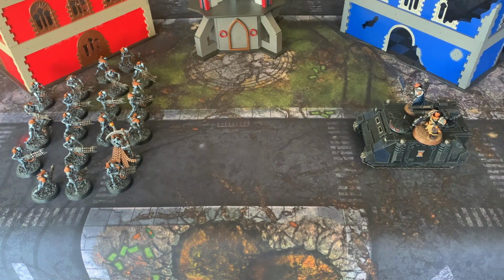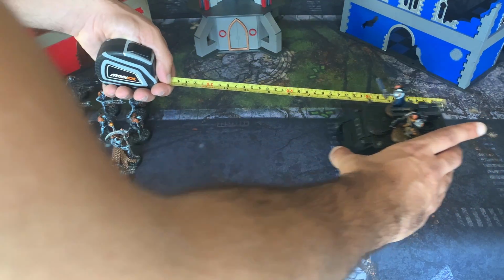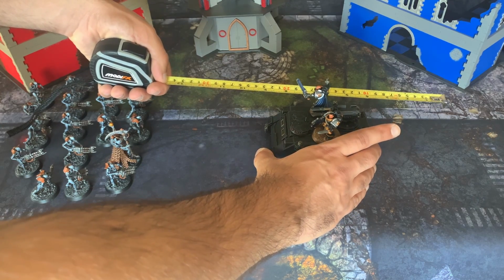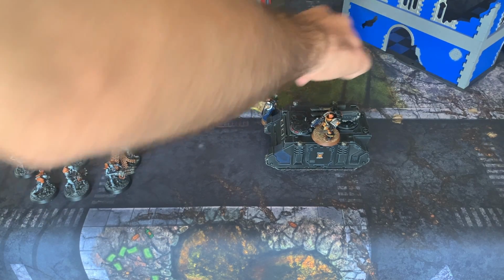Then we've got disembarking after movement. So when you go to actually move a transport before you disembark, we are going to move that 12 inches on the Razorback here. So he's going to go about 9 inches up. And then we are going to choose to now disembark the unit. Now, the unit that is disembarking will count as having made a normal move, in addition to the transport having made a normal move as well.